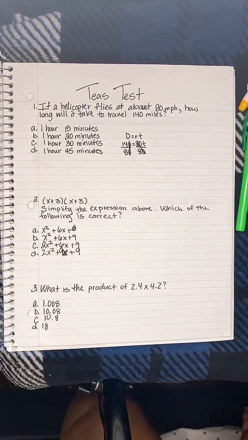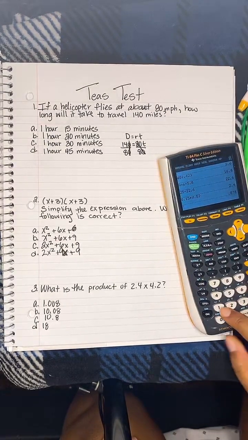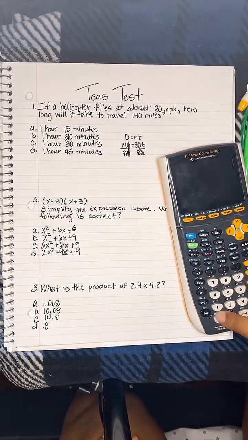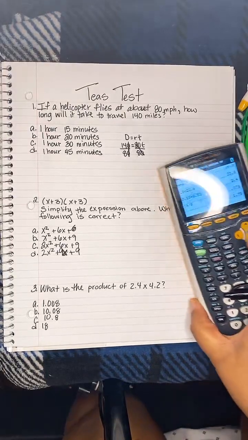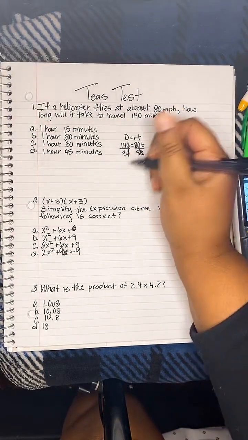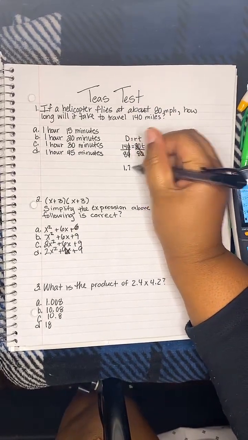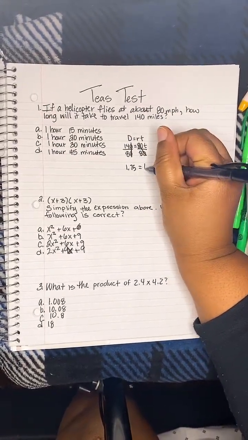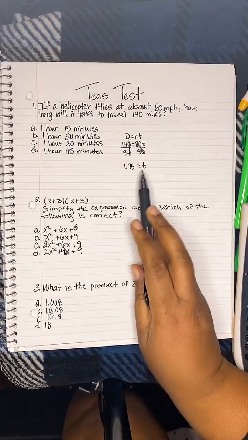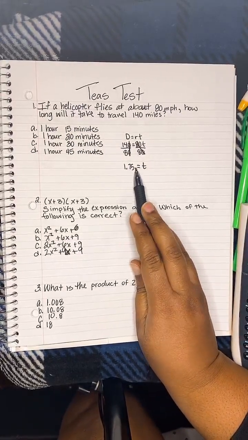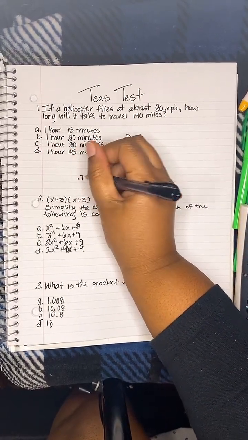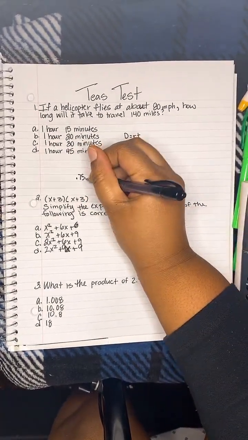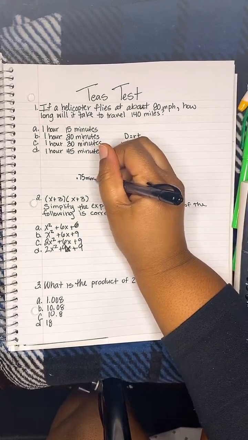Okay, so 14. So we could cancel out the zeros. And then 14 divided by 8 is going to be 1.75. Okay, now this is what trips up a lot of people, right? Because it's like 0.75. What does that mean? Well, when you think about 0.75, this is in minutes, okay?